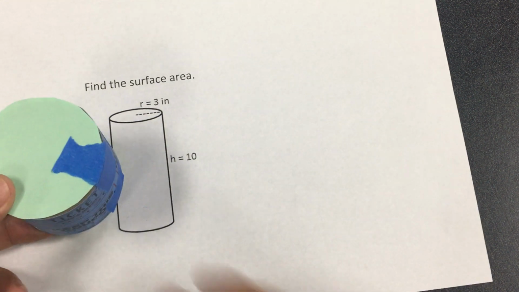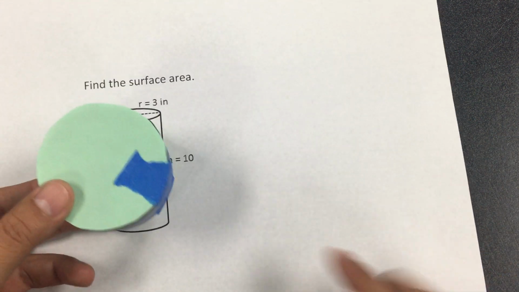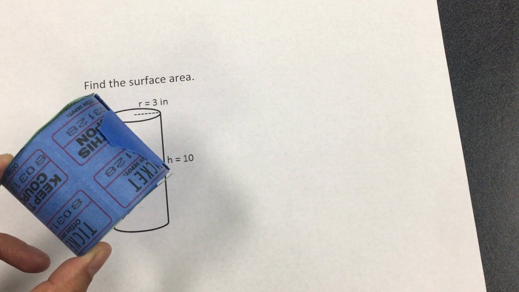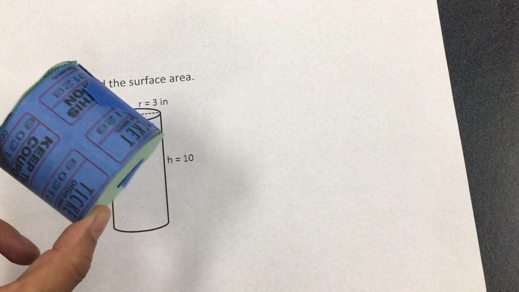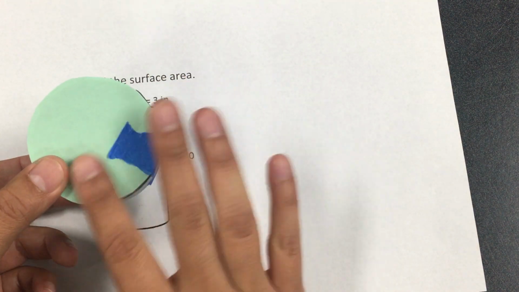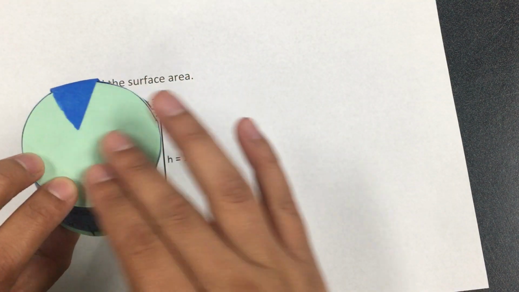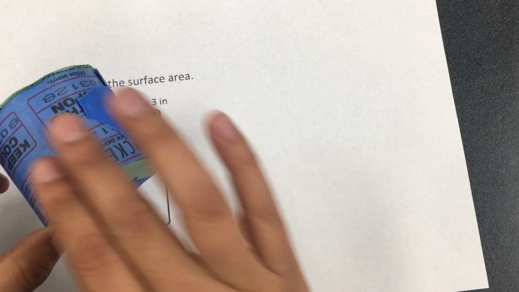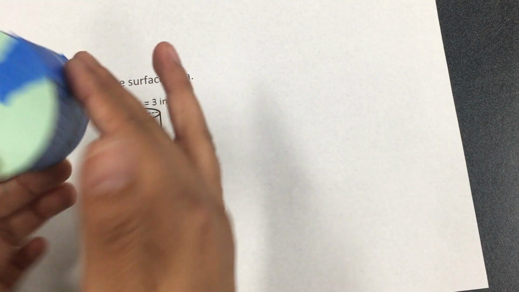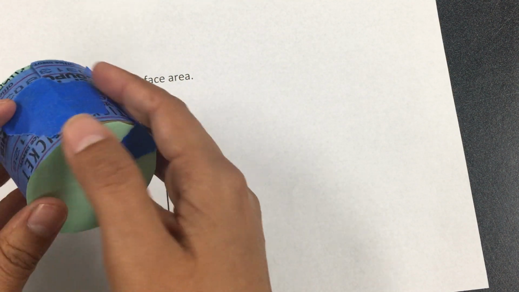Let's say we're talking about decorating this cylinder, maybe I want to put glitter and I need to know how much area to cover. So I need to know the area of one circle, the area of this other circle, and then the area formed, which I think is called the lateral area.